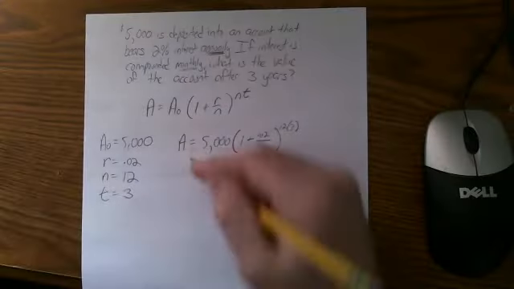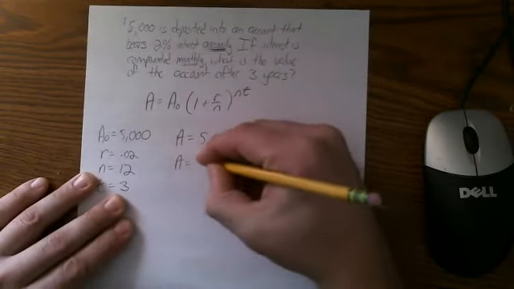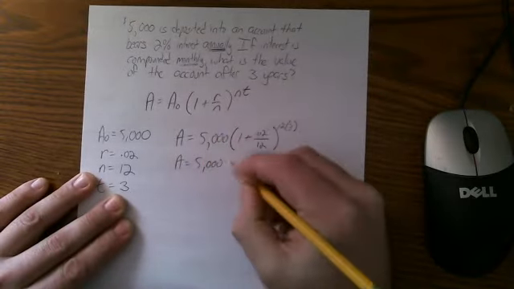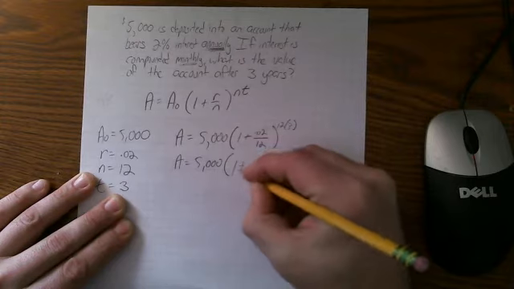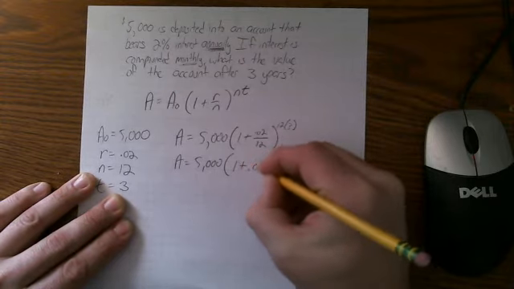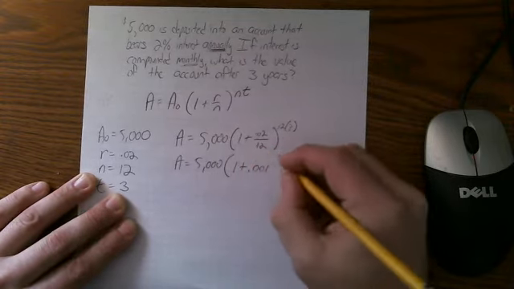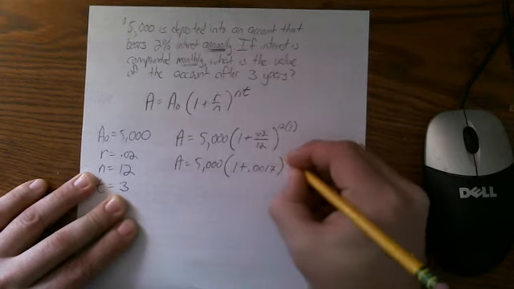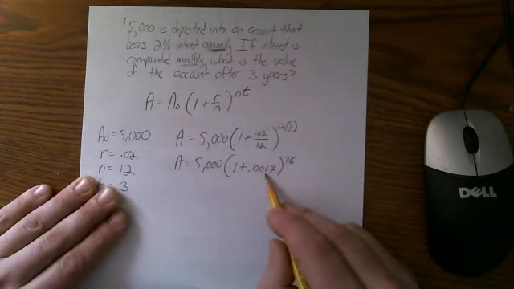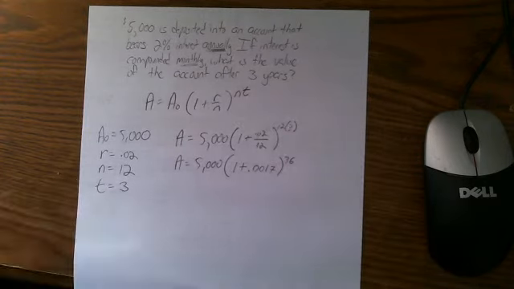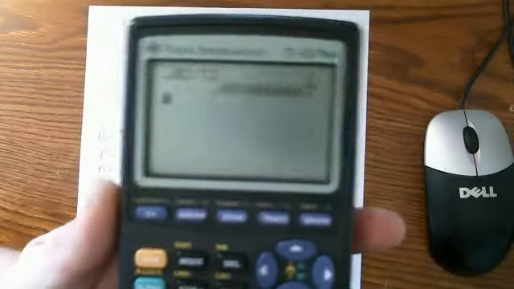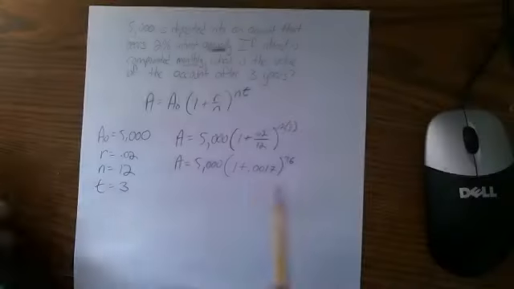I'm going to use the answer function on the calculator. So A equals 5,000 times 1 plus, and we said we're going to write 0.0017. But that's not the number I'm going to use, because that's a truncated decimal. This is an exact decimal. So I'm going to add 1 to that. Plus 1.